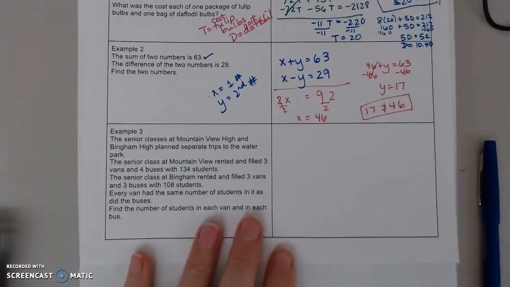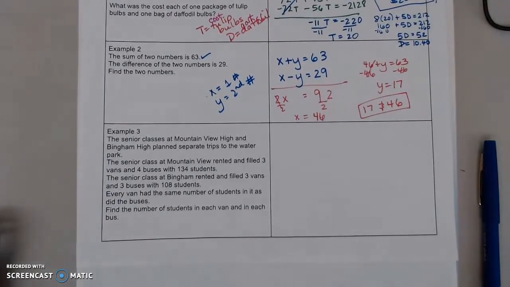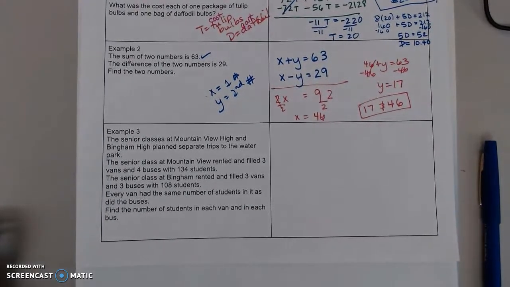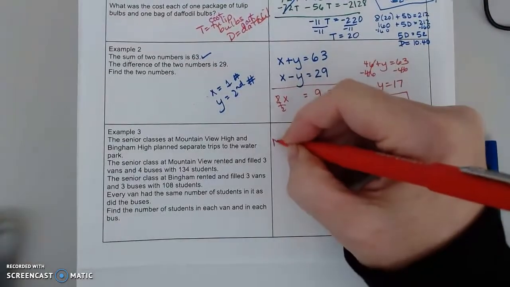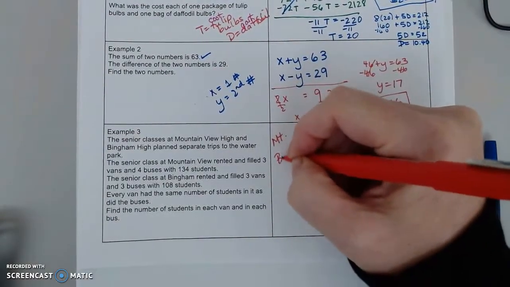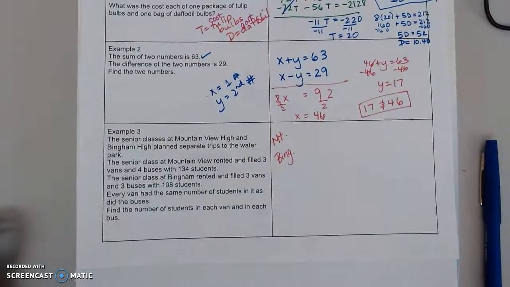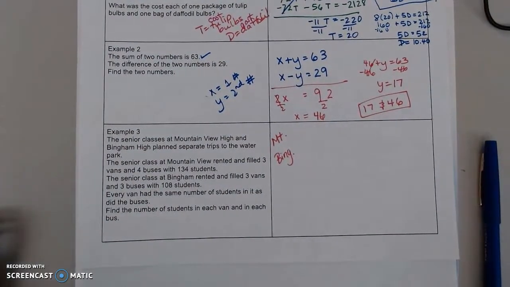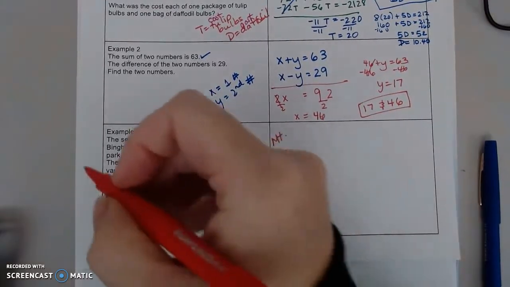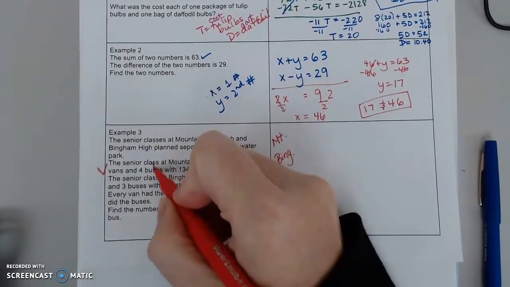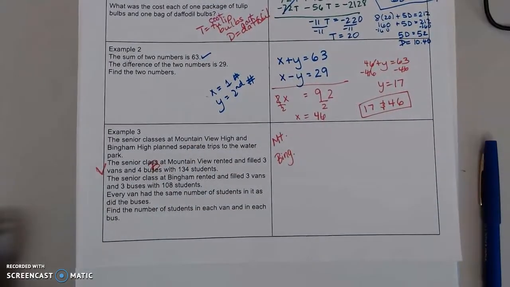And if you need another example, we can go ahead and do example 3. Senior classes at Mountain View High and Bingham. So I'm going to say Mountain View and Bingham. Those are going to be our two equations. The senior class at Mountain View rented and filled 3 vans and 4 buses. I'm going to let V be vans and B be buses because that makes sense to me.